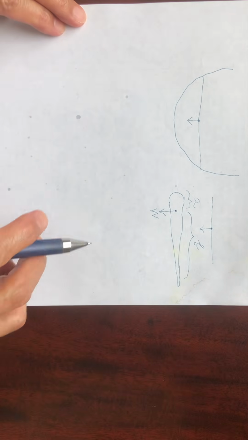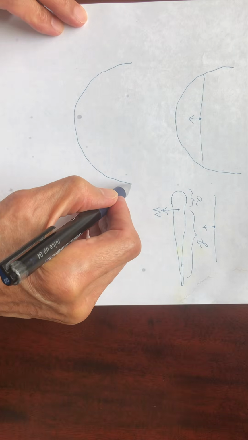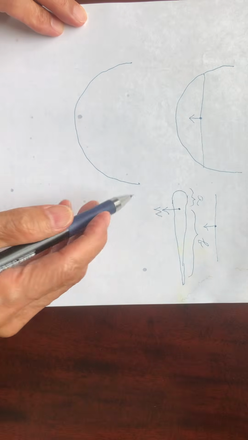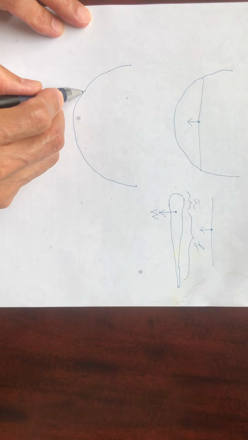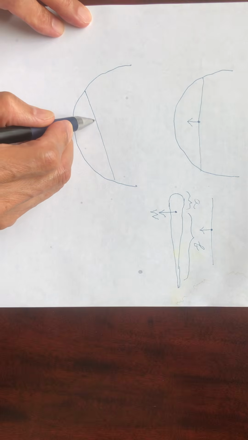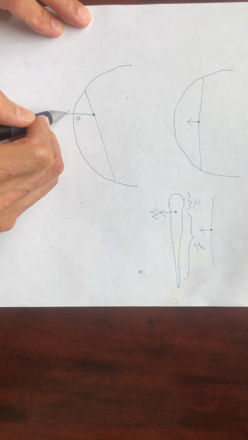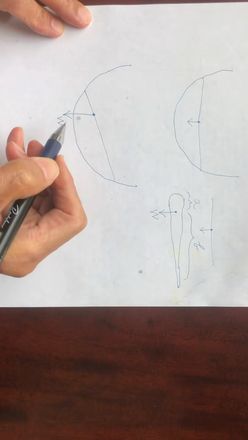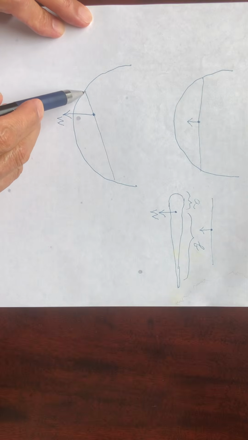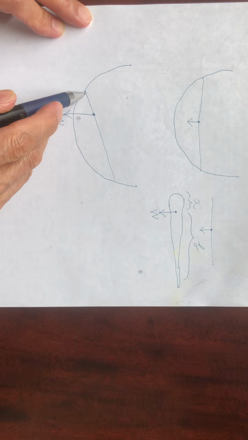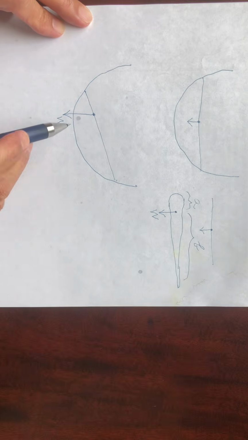Then I have a ball. If the rod is not uniform, then I should have something like that. This is the center of mass. The heavier end, the larger end, should be lower than the smaller end, right?